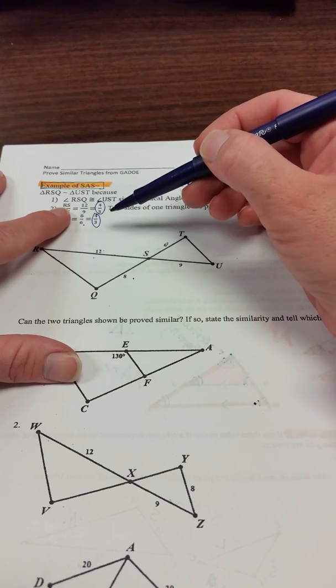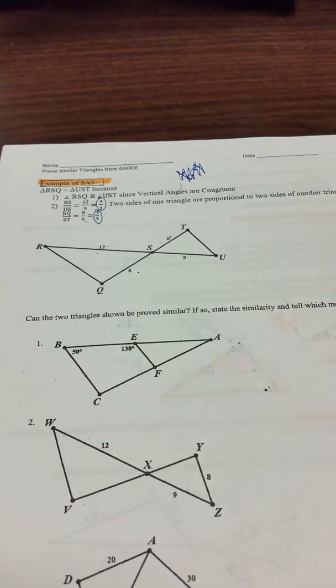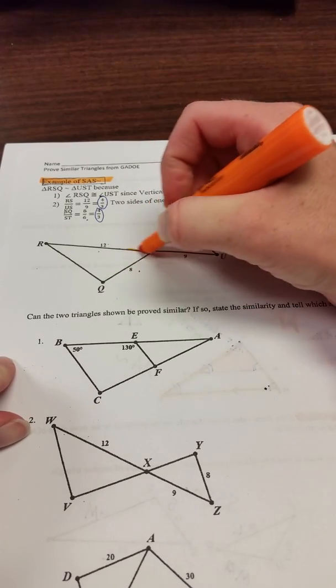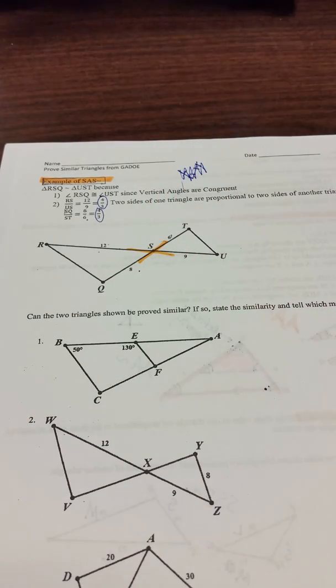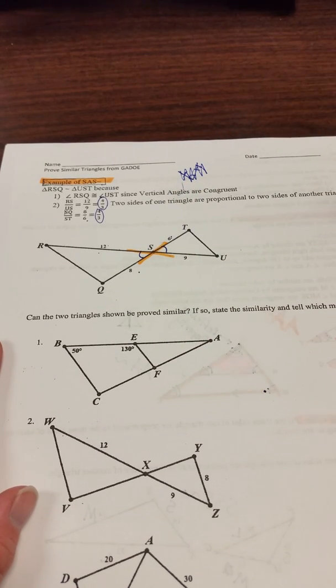I would need 3 to do side, side, side. But do y'all see right here, this X? What are you supposed to look for when you have an X? You look for vertical angles. So there are your vertical angles.